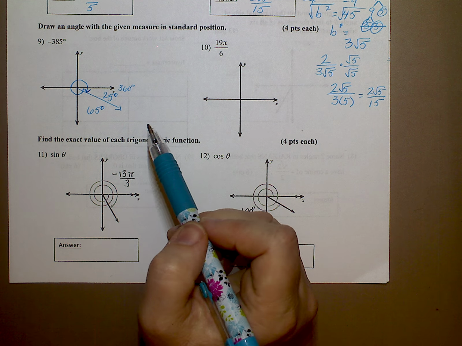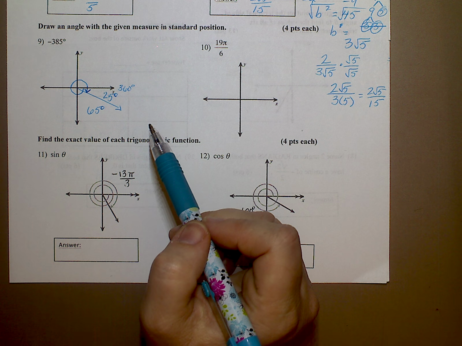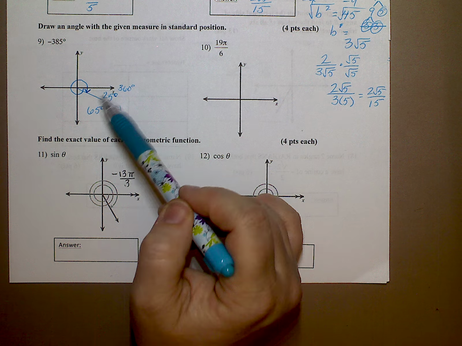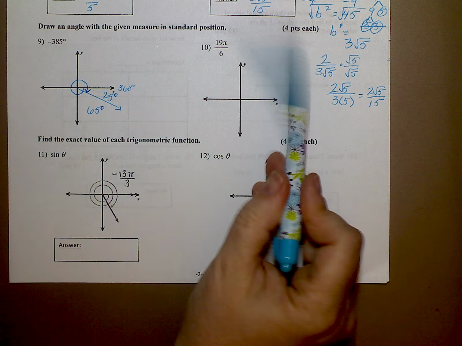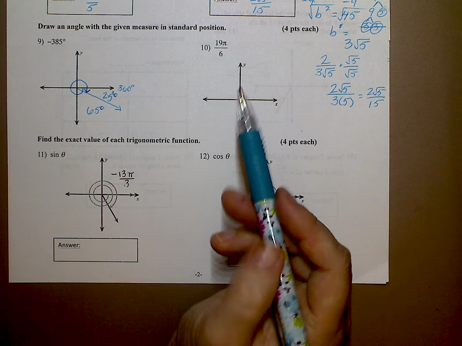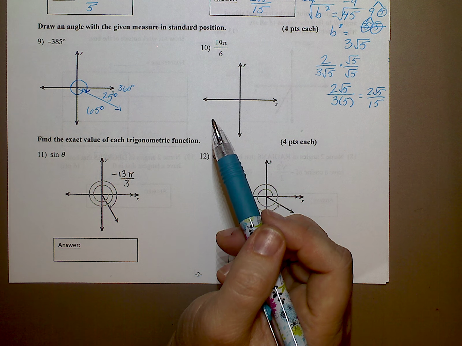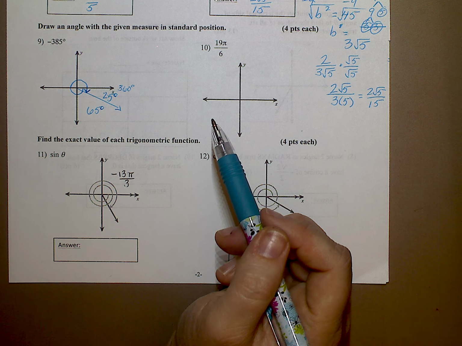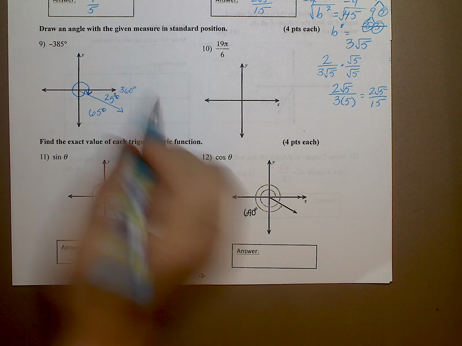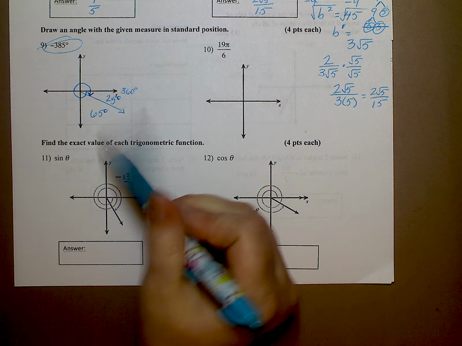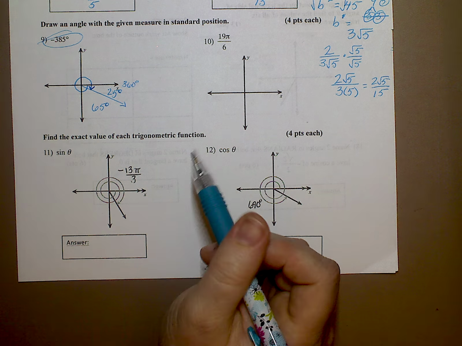Yeah? How many points would you mark down if you didn't do that? If you didn't do what? If we didn't do the angles. Label one of these guys, you would lose one of the 4 points. Yes? What if you label the arrow at negative 385? Will that count? No, because that doesn't give me any more information than that does. Doesn't tell me how far into the quadrant it is.